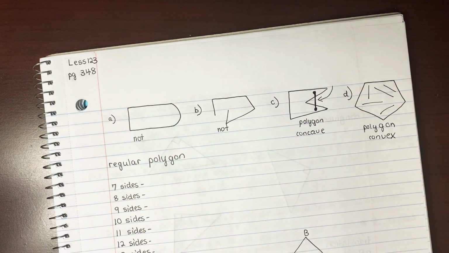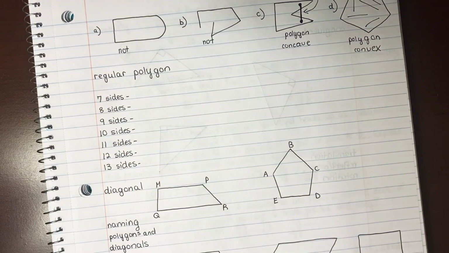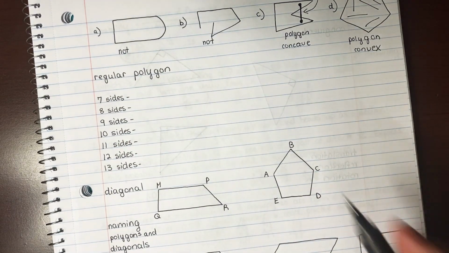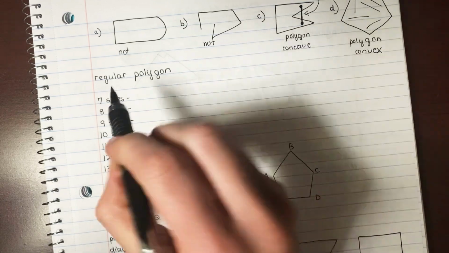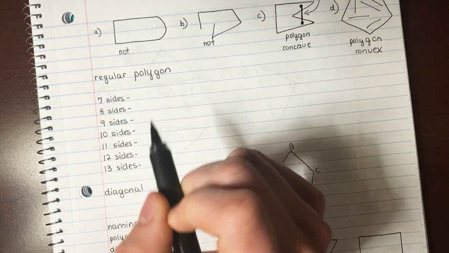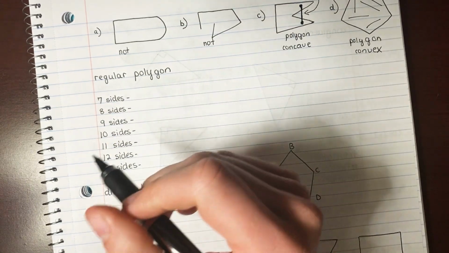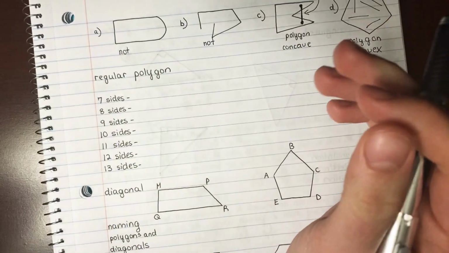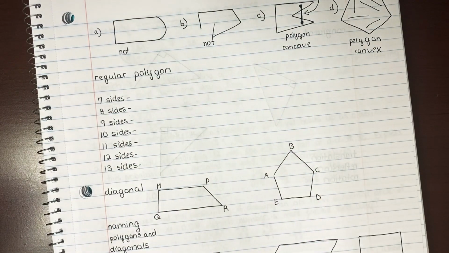Okay? Now, there are different kinds of polygons with different numbers of sides. Okay, so most of these, regular polygons, we need to talk about those. Okay, a regular polygon is a polygon in which all of the sides are the same length.